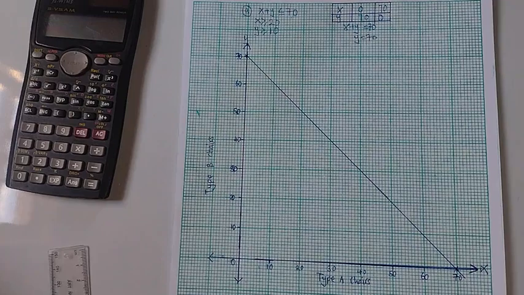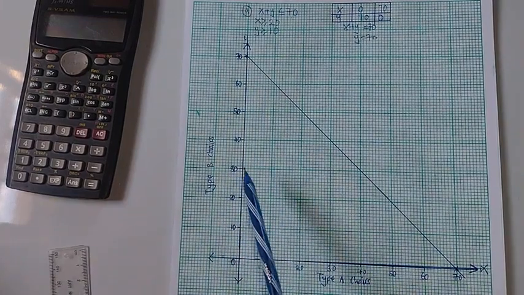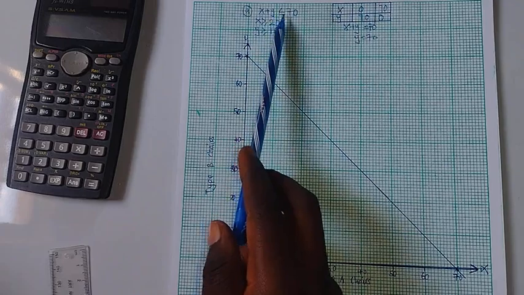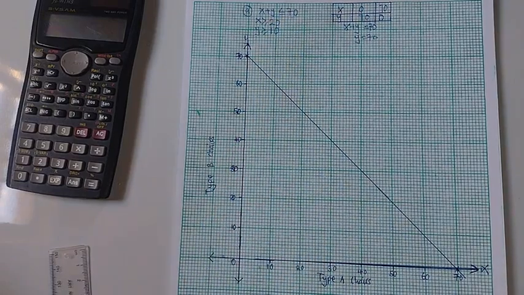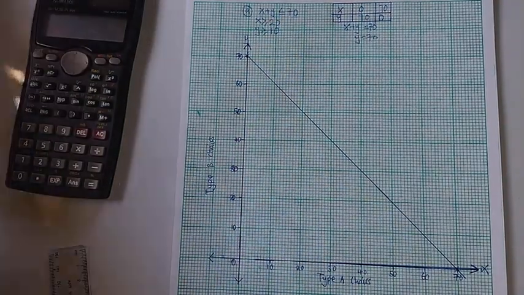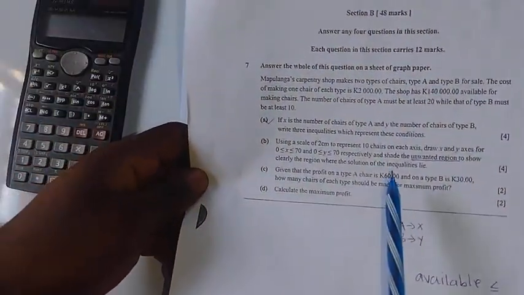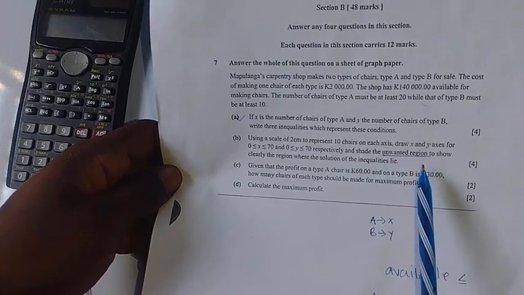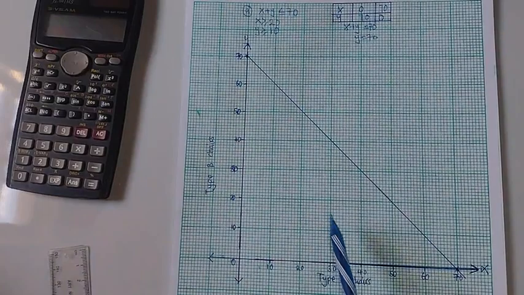All right, so this is the line, x plus y. Now we need to know where we are going to shade. So it's x plus y less than or equal to 70. In the question, they said you need to shade the unwanted region. The unwanted region. So when you look at this, x plus y less than or equal to 70.